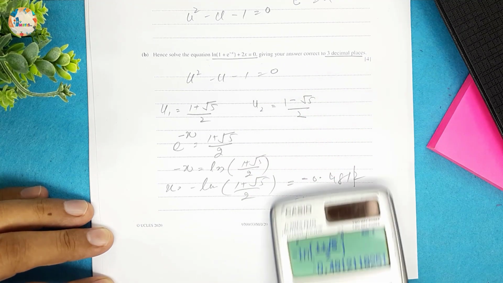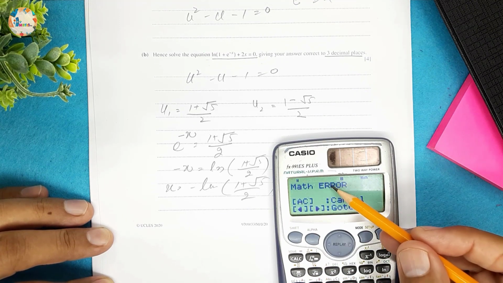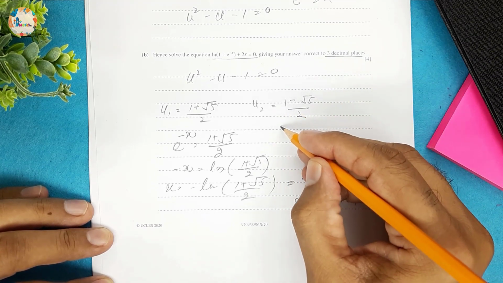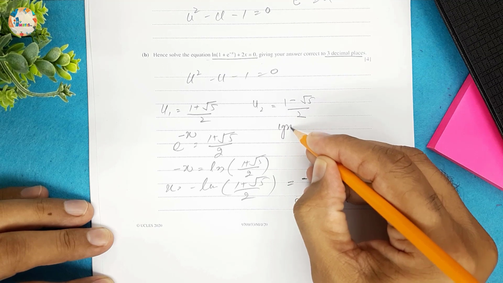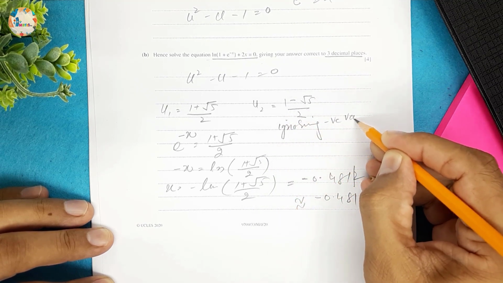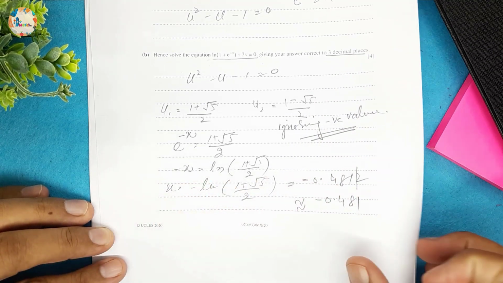We can check by just changing the sign to minus, and we get a syntax error, so we ignore the negative value. That's all. This is done.